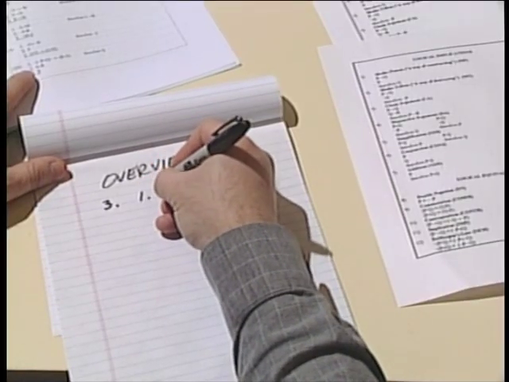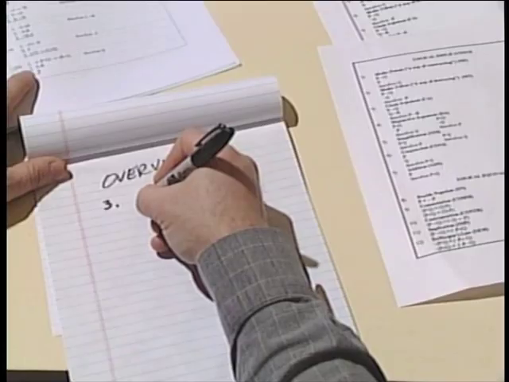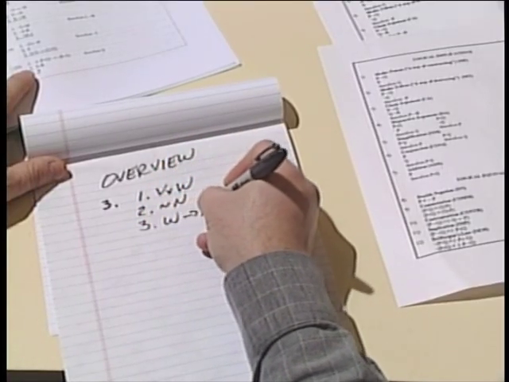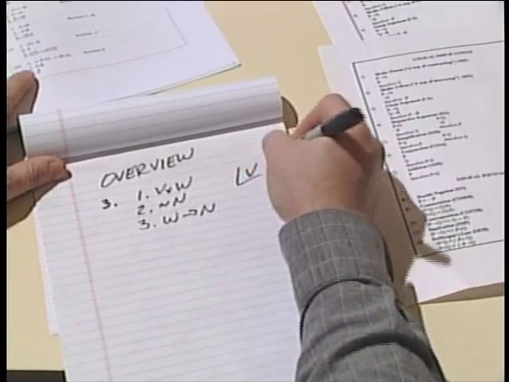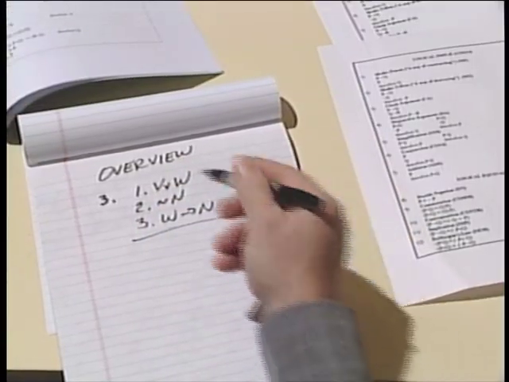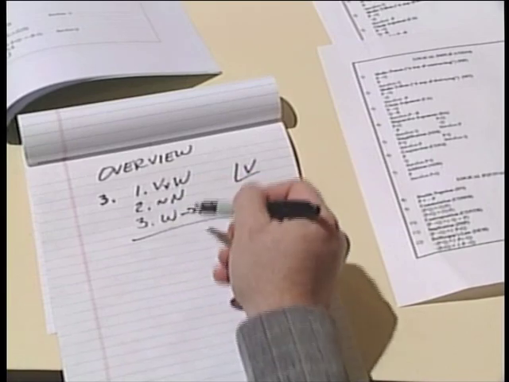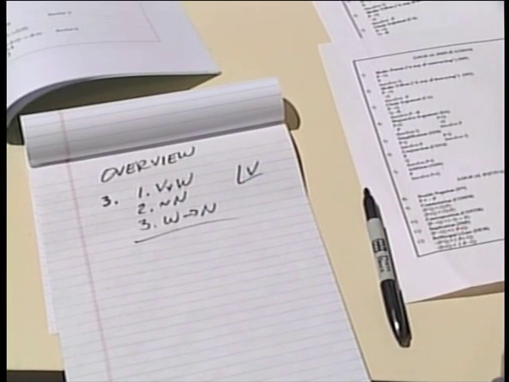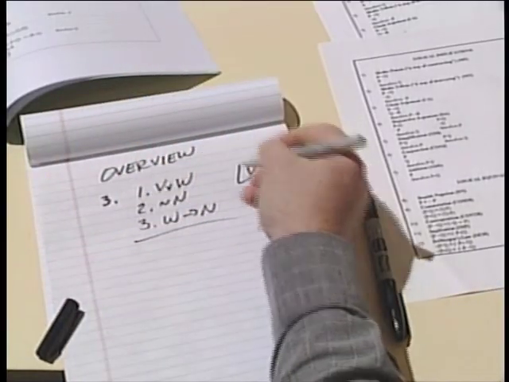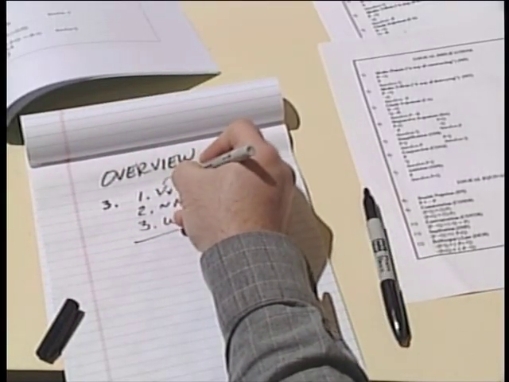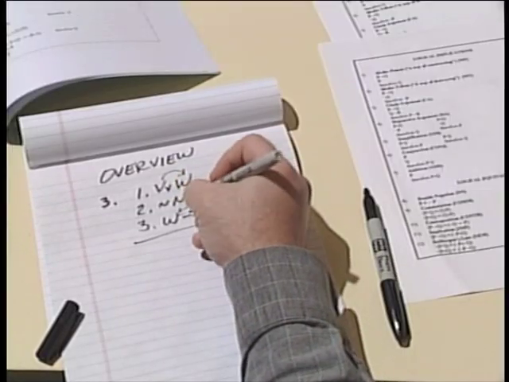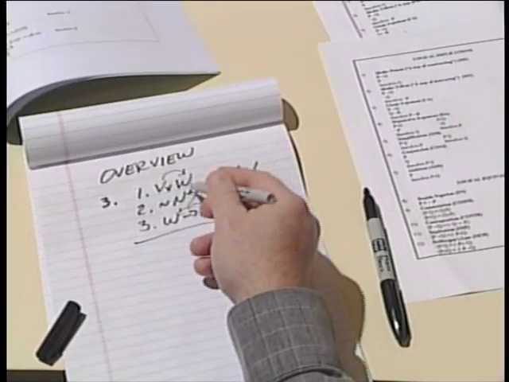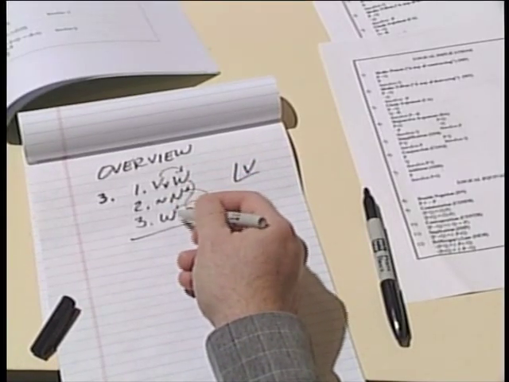And notice you have to number these lines. We didn't used to have to worry about that. V or W, N is false, W implies N. This is a beautiful one for, again, what I was calling connect the dots. V is where I'm ending. V connects to W, W connects down here to line 3, to the letter N, and N is back in line 2. So V or W, N is false, W implies N.